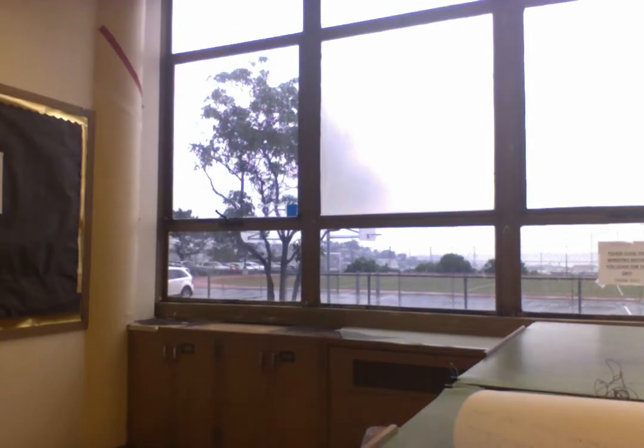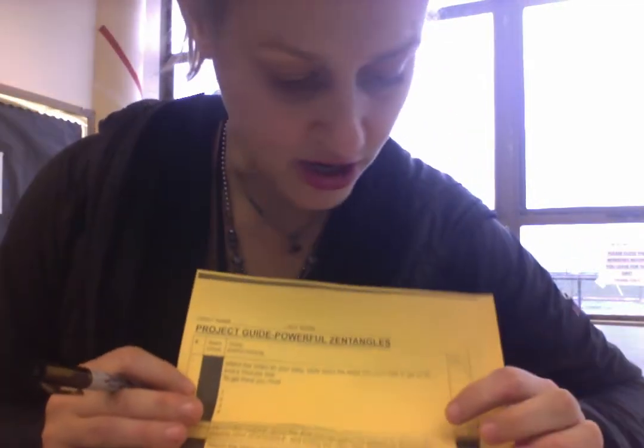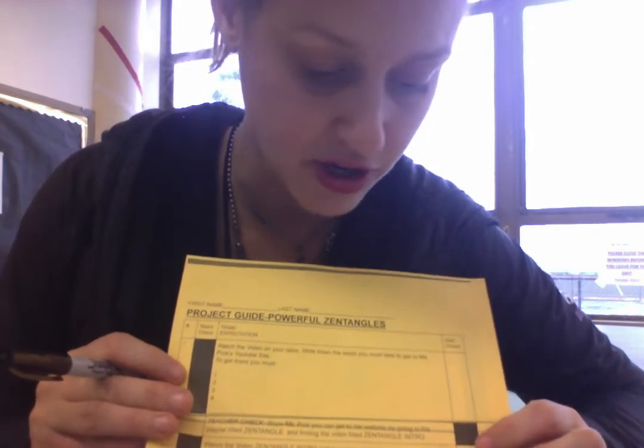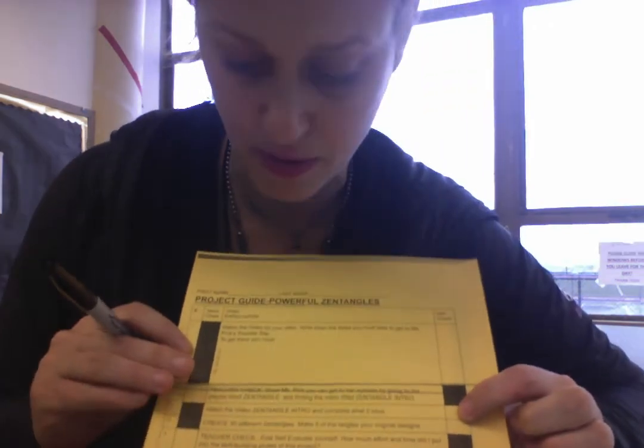Now, for this project, if you're doing the Zentangle Power Project, you need to have 30 different Zentangles. 5 of them need to be original designs. So on your project guide, you can put a check here, because you have watched the Zentangle intro and done what it says. You can put a check right there on number 3. Now you're going to do number 4, and you are going to create 30 different Zentangles, 5 of them original designs. Once you have those done, you're going to do everything in your sketchbook, okay?